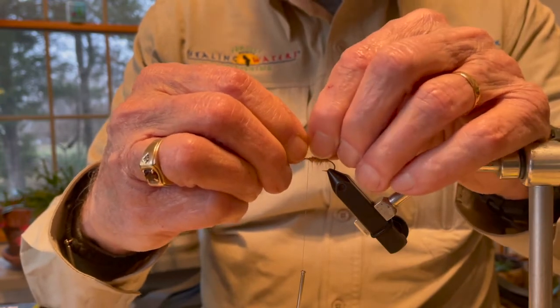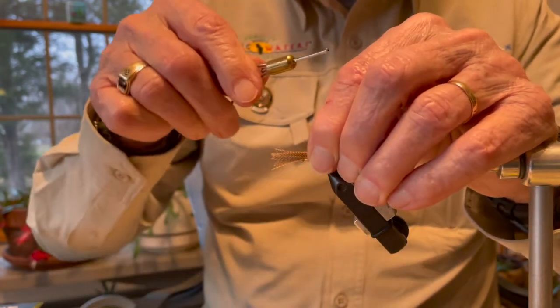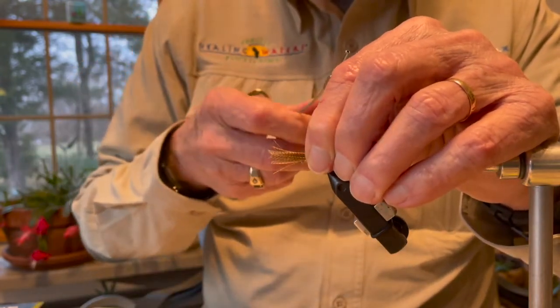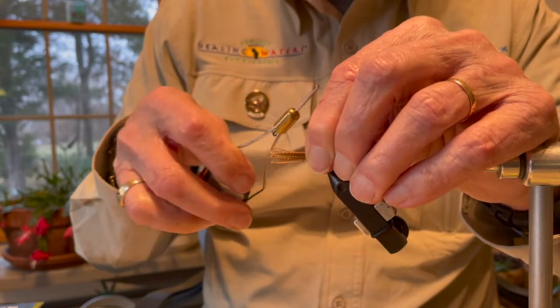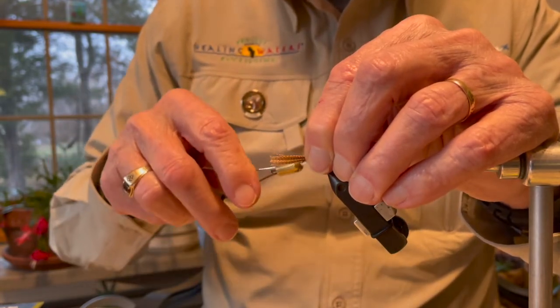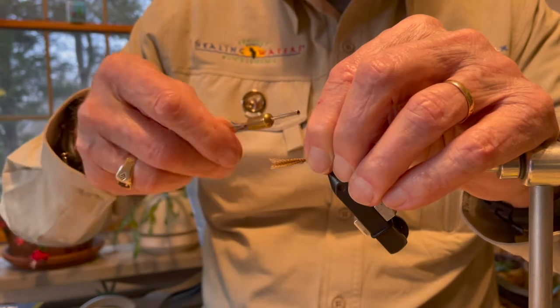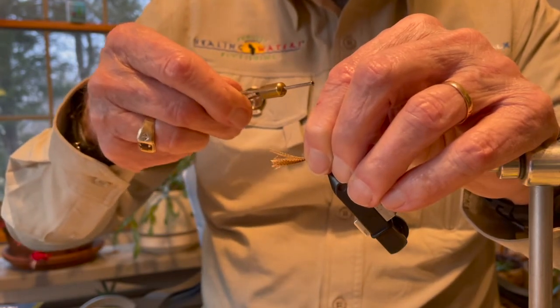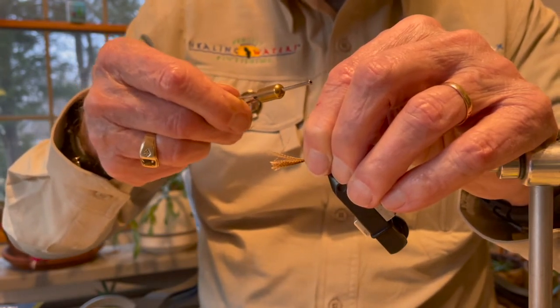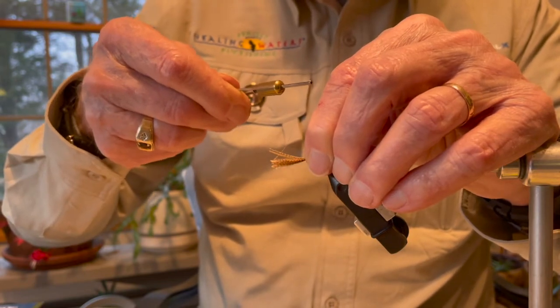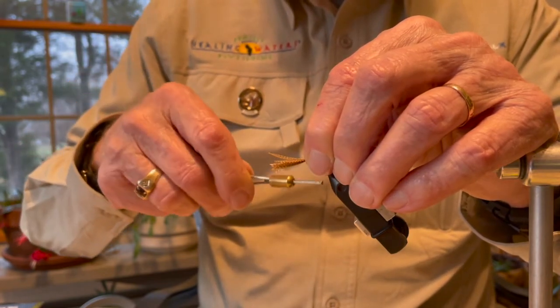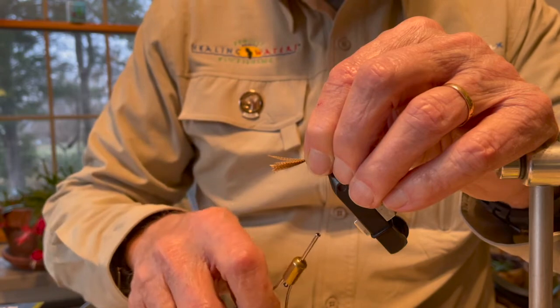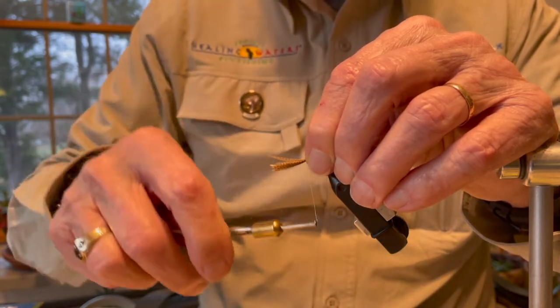Again, I grasp it with my left hand. I bring the thread up and use a pinch wrap. Pinch wrap meaning you put it between your thumb and your forefinger. One wrap around, another wrap around, and then pull up. And by pulling up, you apply the pressure directly down on top. If I were to pull down, I'm pulling the fibers around to the far side.